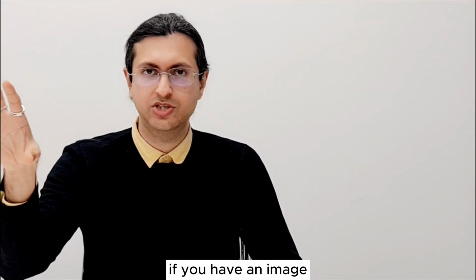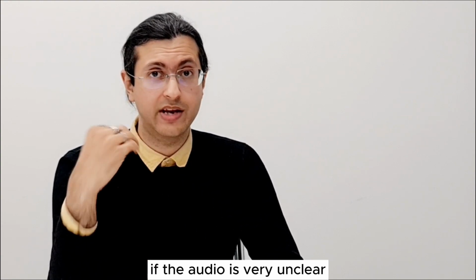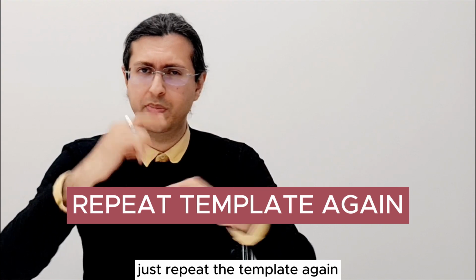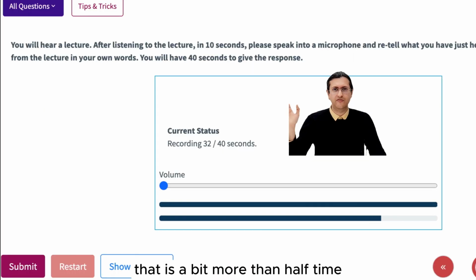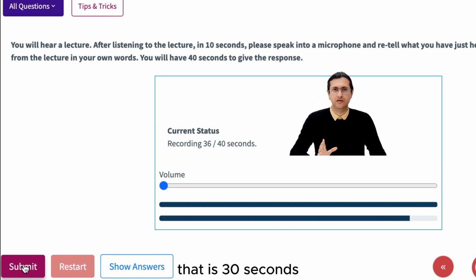If you have an image and if you don't understand any words, if it's a very quick lecture, if the audio is very unclear because sometimes there could be some disturbance in the background, don't worry. Just repeat the template again. Speak for around 30 seconds. That is a bit more than half time, roughly 3/4 time of the blue bar. That is 30 seconds. That's it.